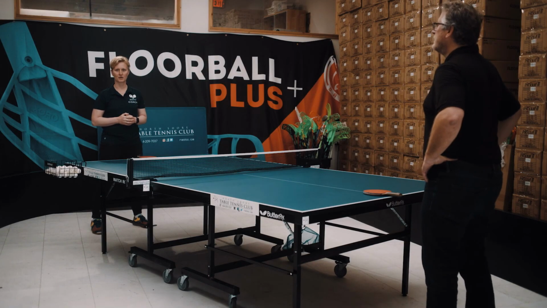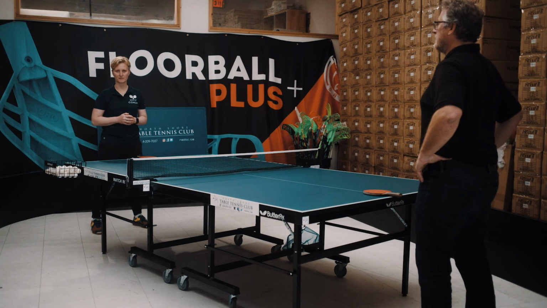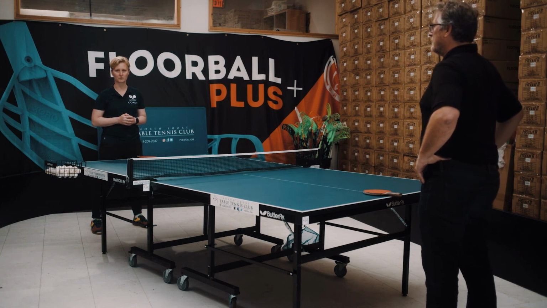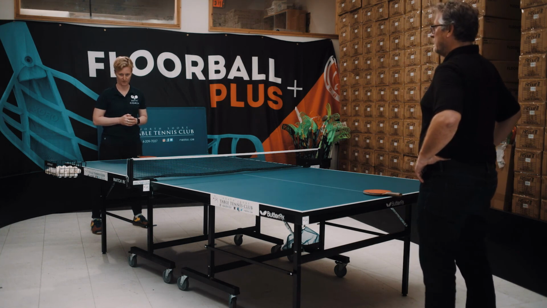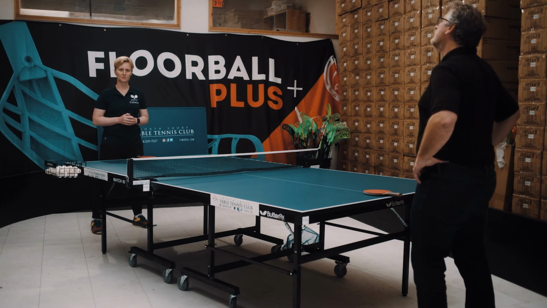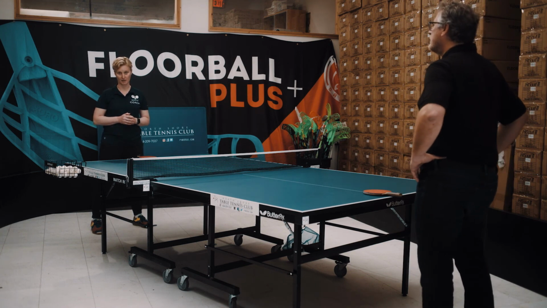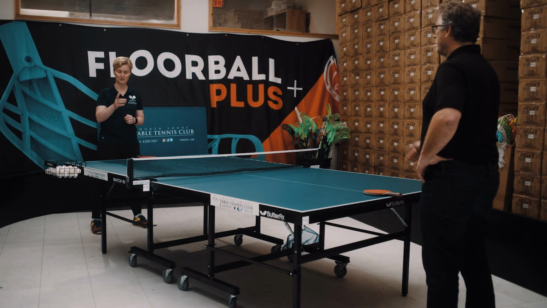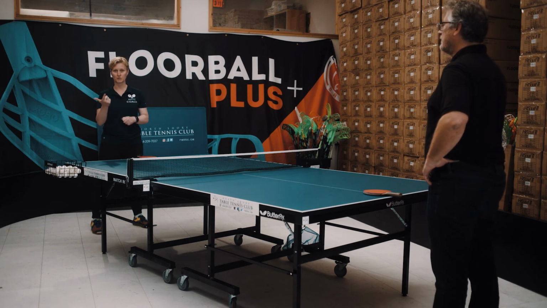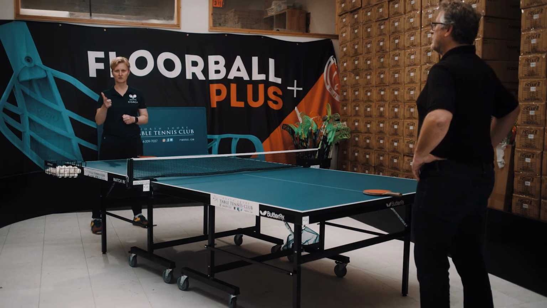So today we're going to learn about the basic position at the table, and also how to hold the racket, which we call the grip. There are different grips in table tennis. We're going to learn what's called a shake hand grip, so it looks like you're shaking someone's hand. So I want you to point out your index finger and your thumb like this.